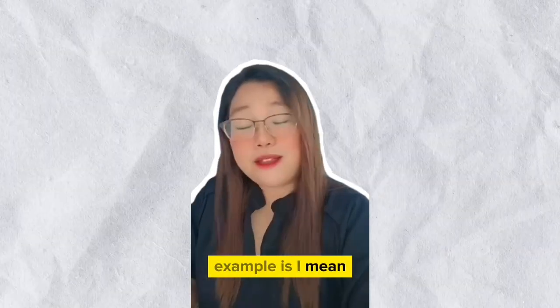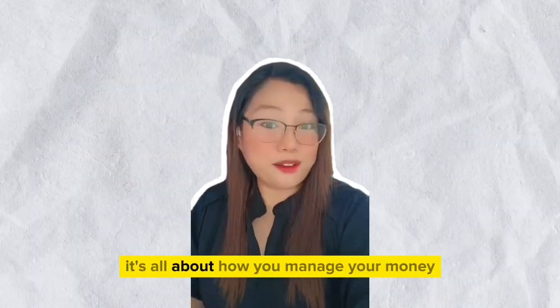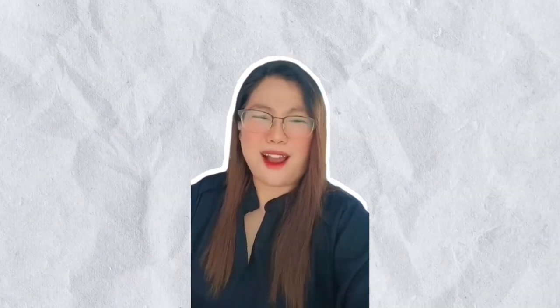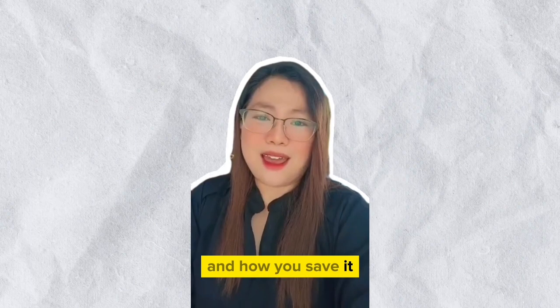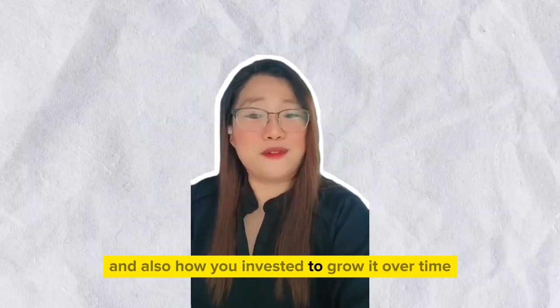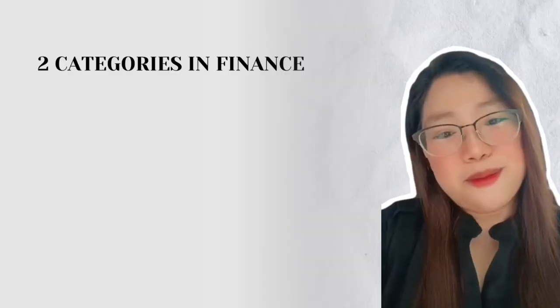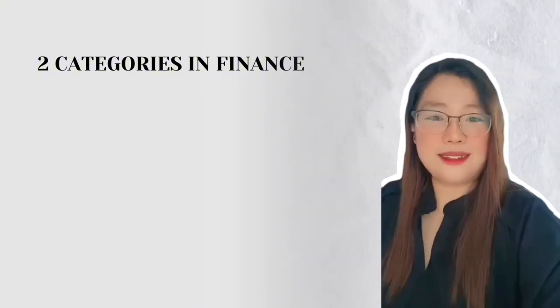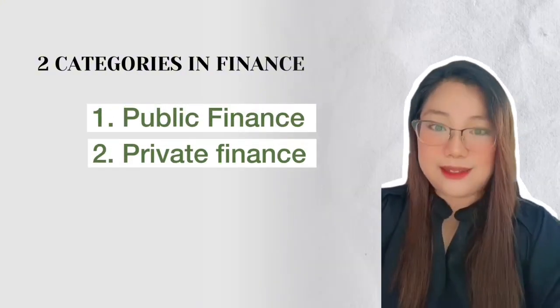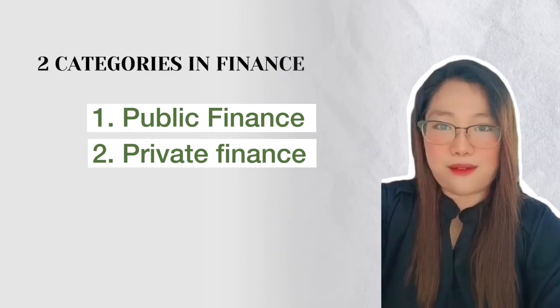Example is, to make it simple, it's all about how you manage your money, how you earn it, how you spend it, and how you save it. And also how you invest it to grow it over time. So finance can be broken down in two categories. First one is the public finance and the second one is the private finance.